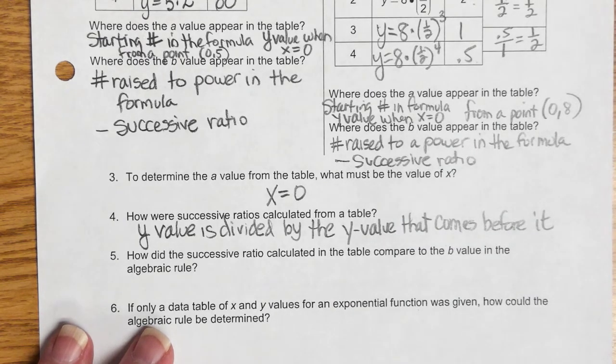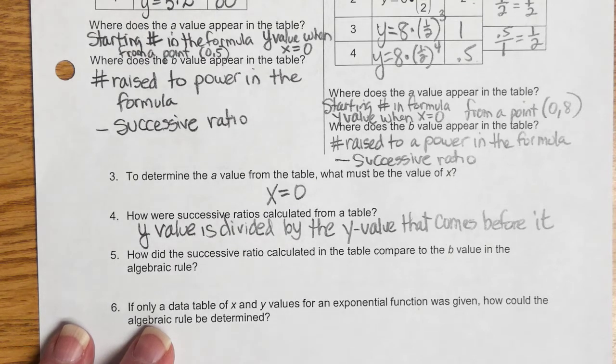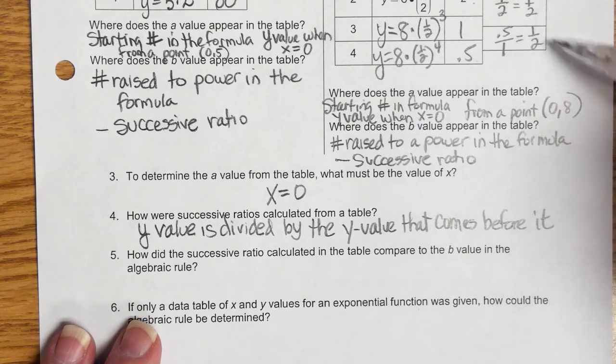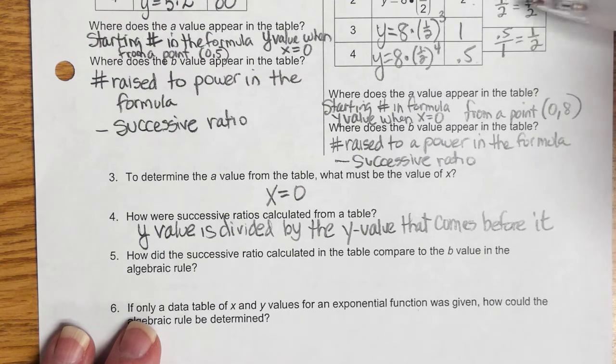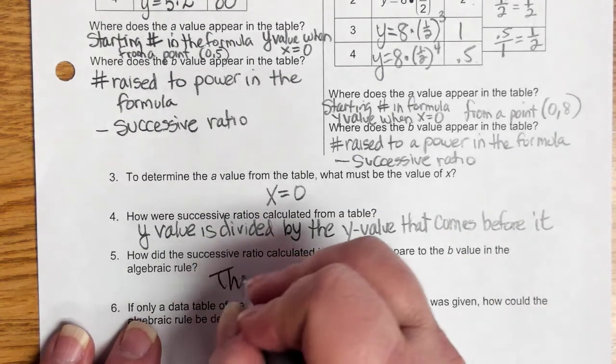Okay. How did the successive ratio calculated in the table compare to the B value in the algebraic rule? Well, what did we get here? 1/2 up here? What is the B value? 1/2, so they are the same.